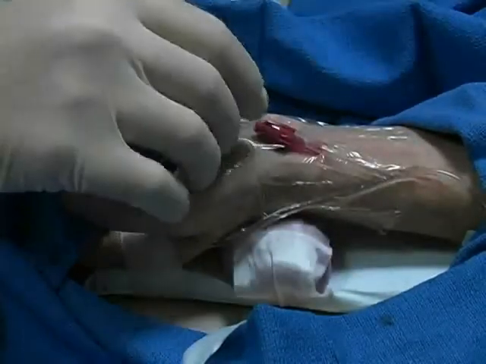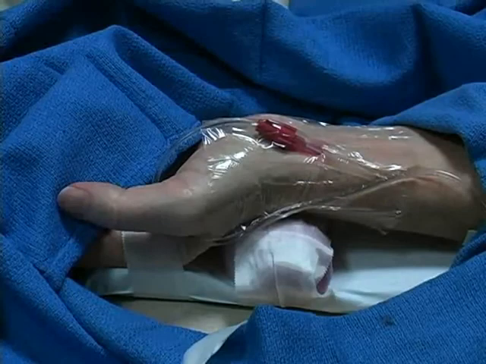If the arterial line will be needed beyond surgery, consider suturing the line in place.